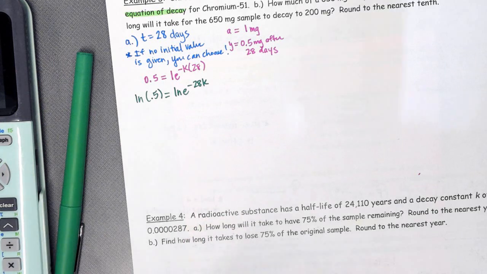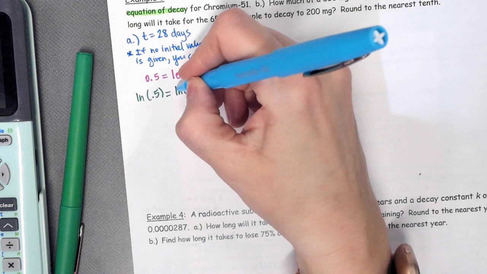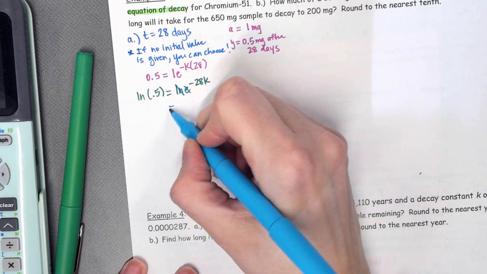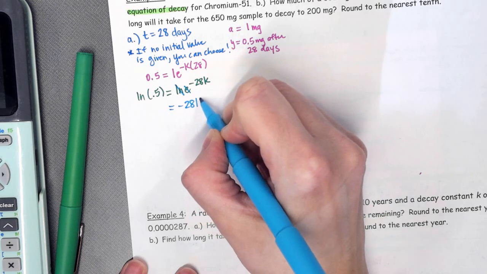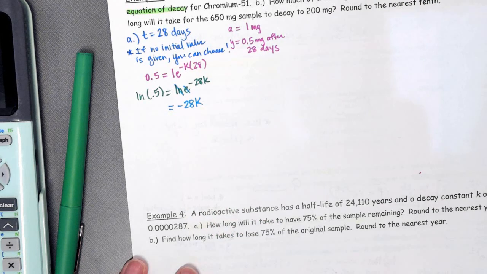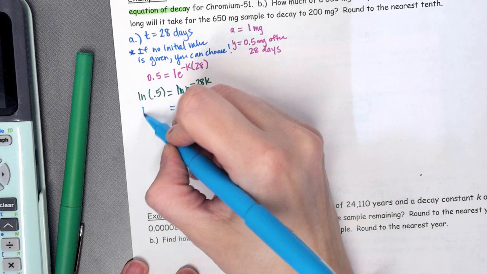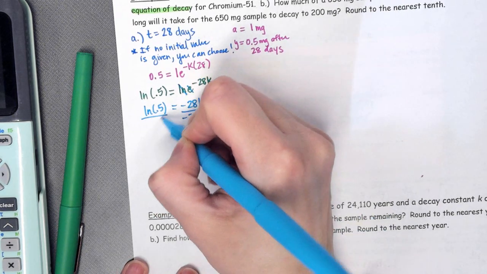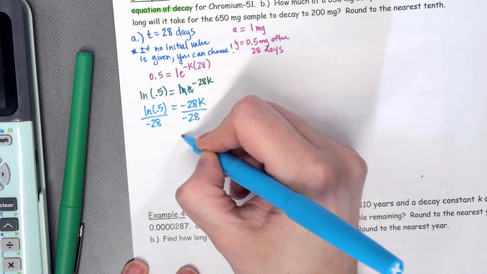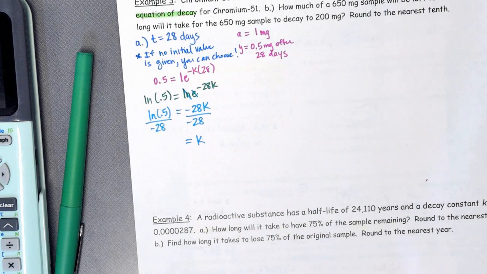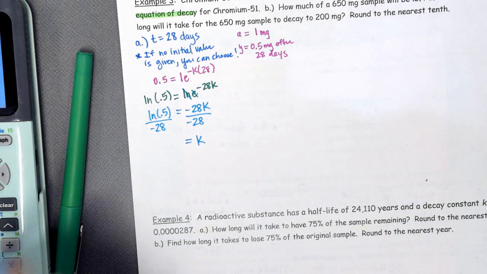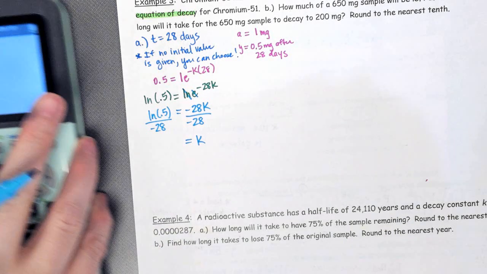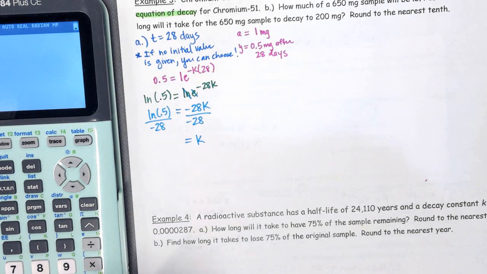And now you can cancel out the natural log of e. Because of our power rule, this comes down. And your last step is going to be to do what to both sides? Yep, you always divide by that coefficient. Right? So again, you want to round to 4 significant figures for your k. So you can do the natural log of 0.5 or 1/2.